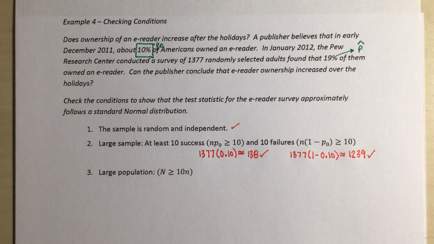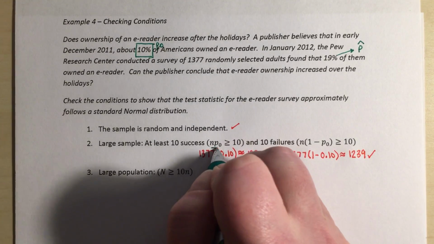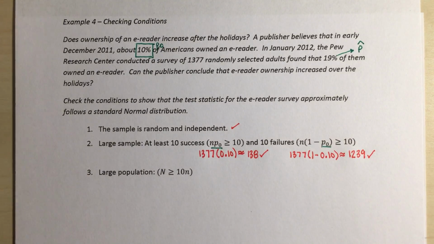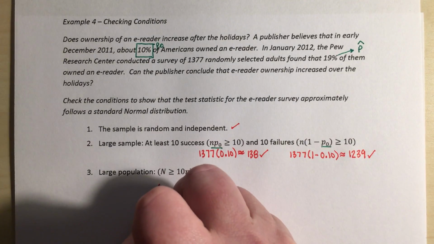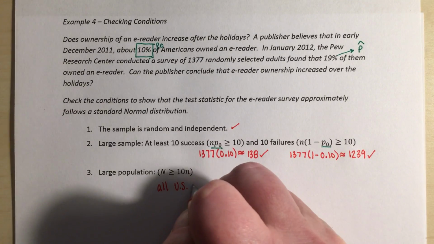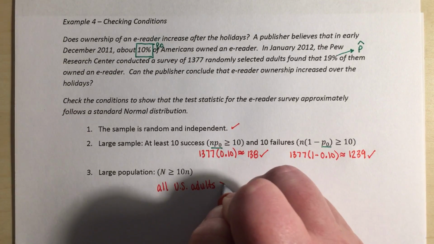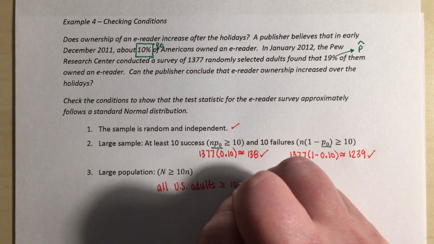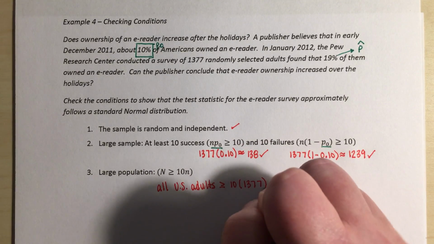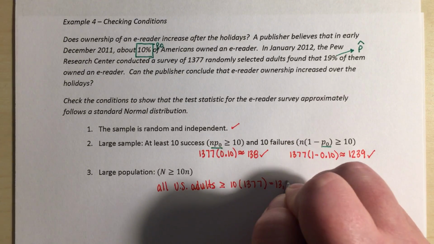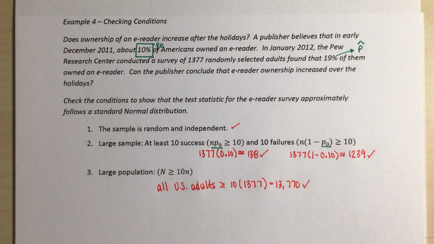Again, as we're looking at this, pay attention to the fact that we are using this P-naught value in these conditions. All right, our large population, all U.S. adults, is greater than or equal to 10 times 1,377, which gives us 13,770. Well, that's definitely true. There's more than 13,770 adults in the United States. So again, conditions are pretty much the same as we've seen before. Slight difference in our notation. Just make sure you are aware of that fact as we go through.